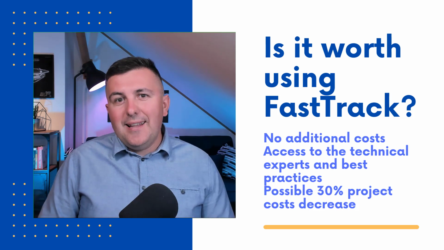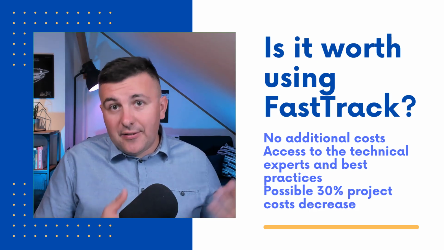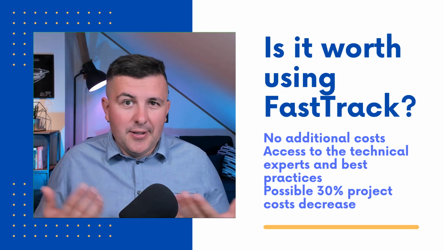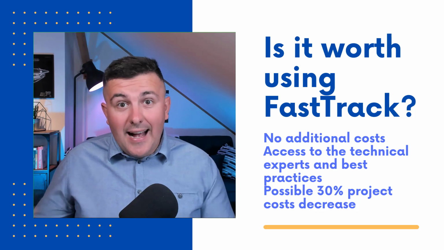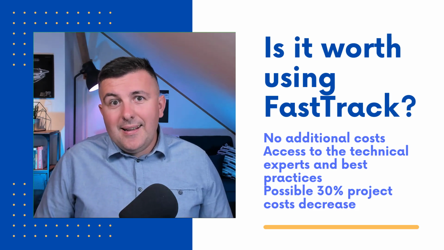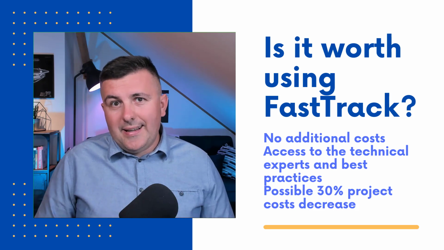There are a few elements that could really improve your organization that FastTrack could provide to you. First of all, this is a service that you already own. You pay for it. Inside the cost of the licenses, there is the access and eligibility to get that kind of FastTrack service and FastTrack support. So it would be a waste of money to not use that kind of service.